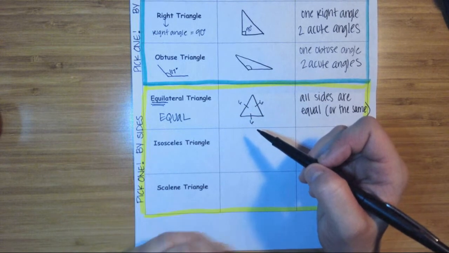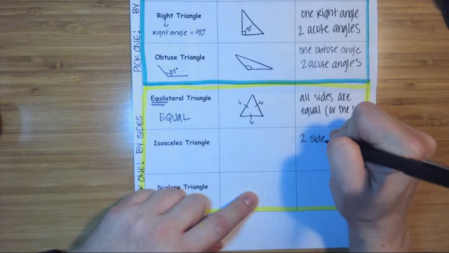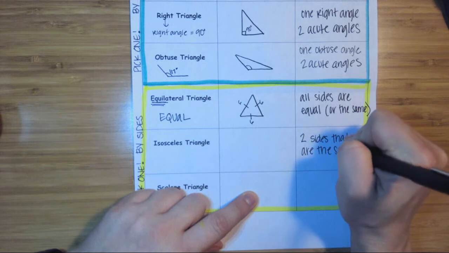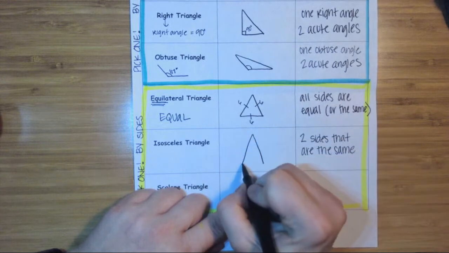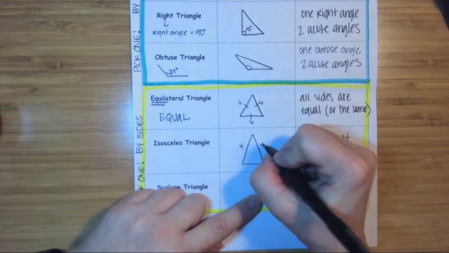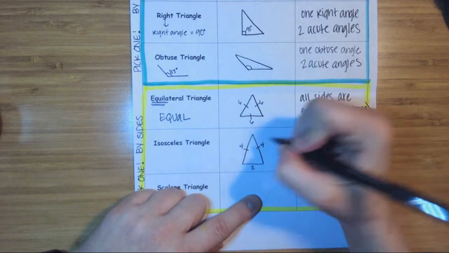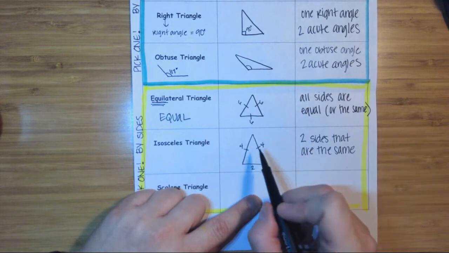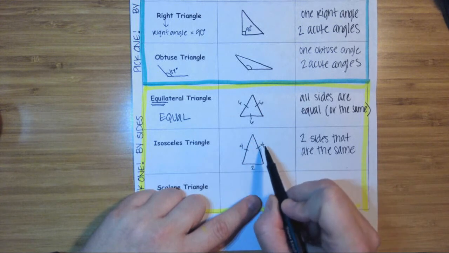An isosceles triangle has 2 sides that are the same. So if I were going to draw an isosceles triangle, it might look like this, like 4, 4, and 2, something like that. These 2 sides are the same. Notice this side has 1 tick mark and this side has 1 tick mark. Since they both only have 1 tick mark, I know that they're the same. I can also tell that by their side measures right here.